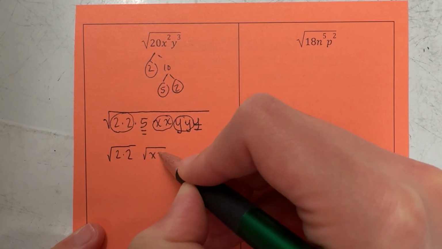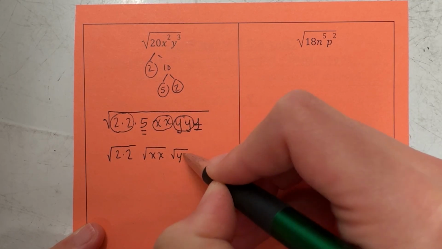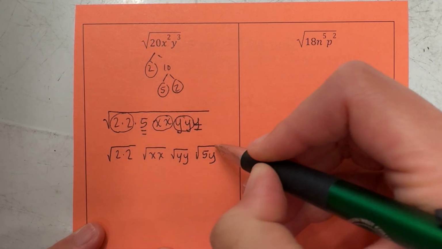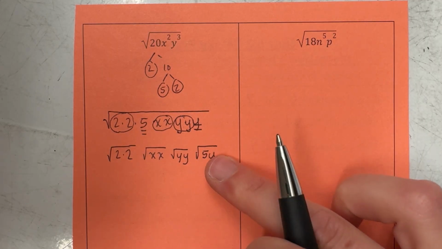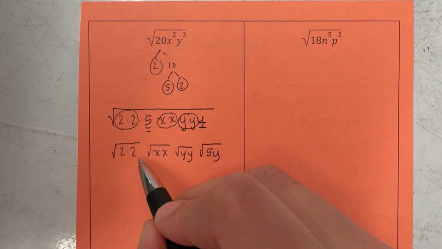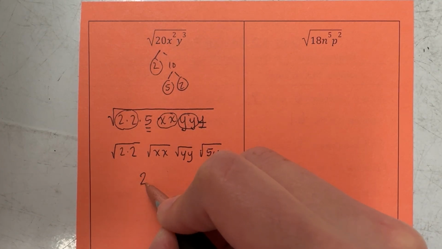This double goes in its own house. This double goes in its own house. And then look, the singles, the 5 and the y, those just go over here. These aren't going to simplify, okay? Remember, this is 2 times 2, that's 4. The square root of 4 is just 2, okay?